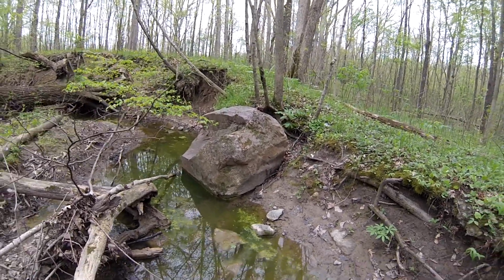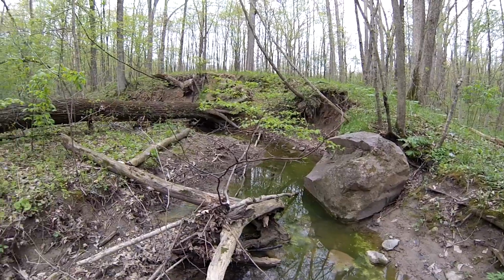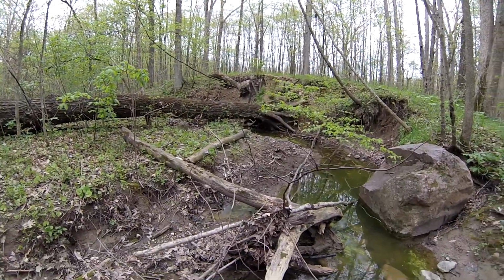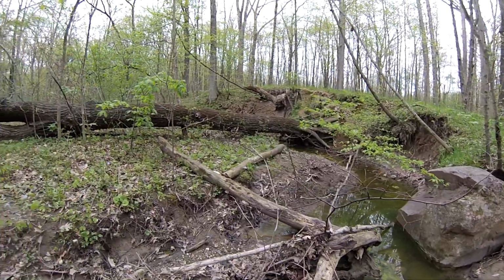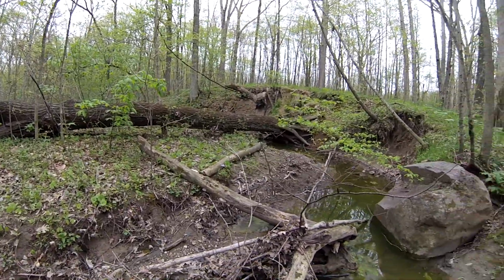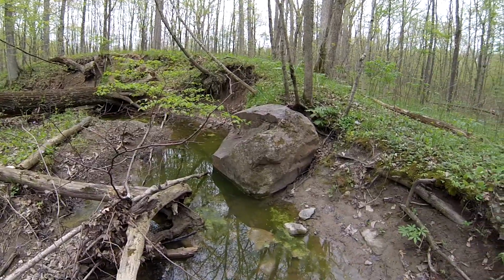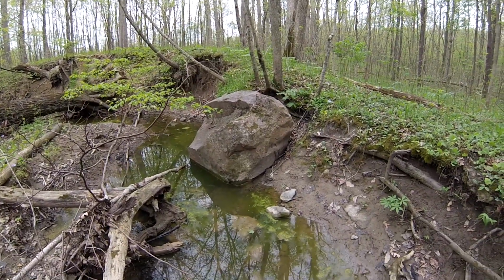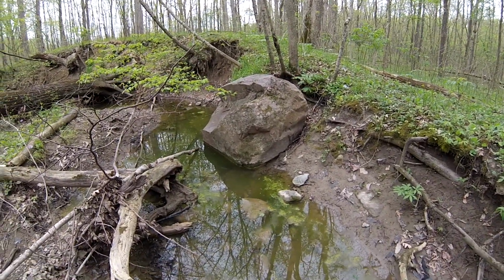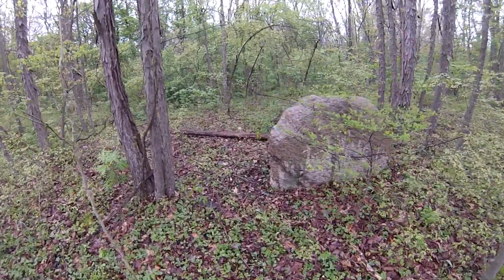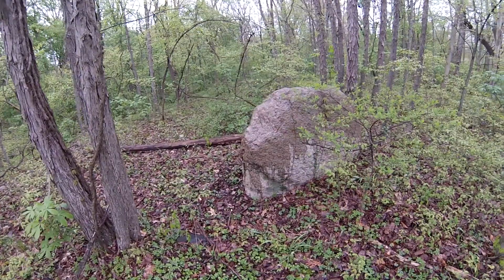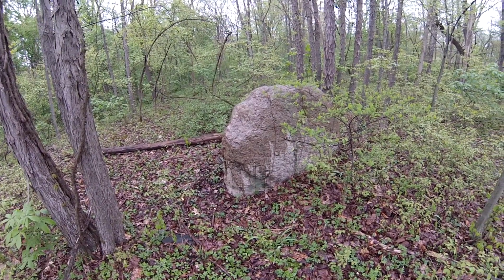Look back at the rest of the stream. There's a little bit of water in it this time of year, but it's not flowing that quickly. We'll see if we can find any more glacial erratics. There's a couple in the west property, they're just huge. Today, we actually saw a large boulder in the stream. I referred to it as a glacial erratic.